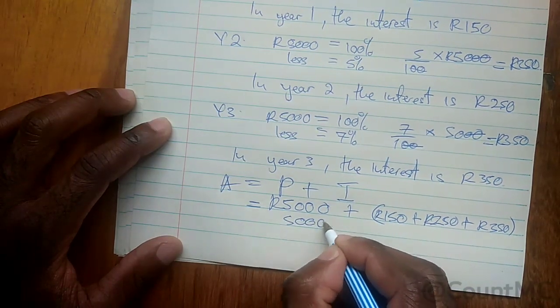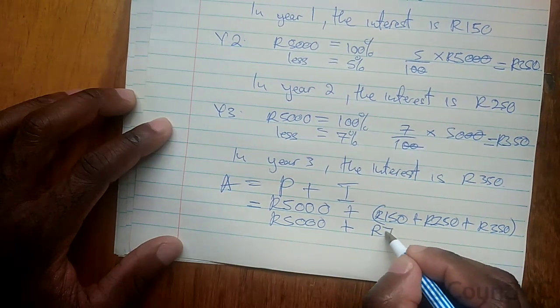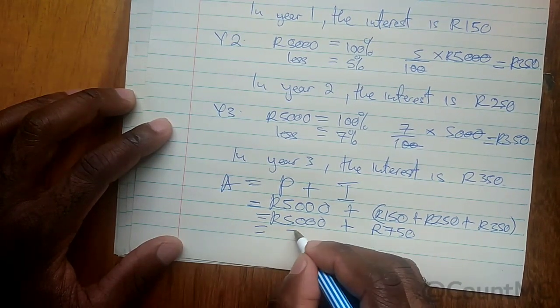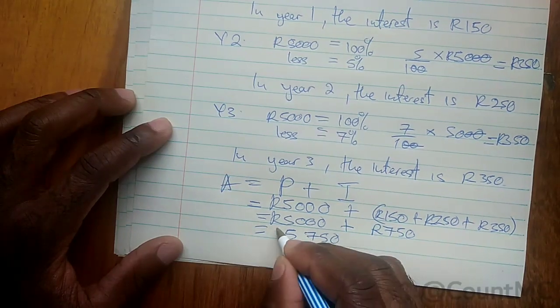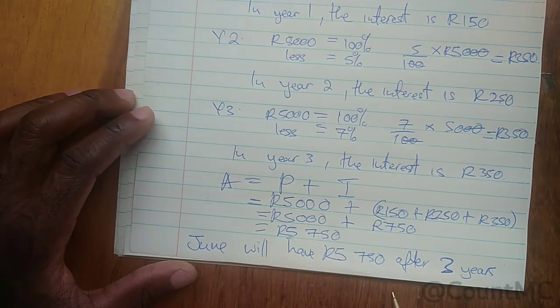You are left with 5,000 plus the total of 750. This will be 5,750 rands. So June will have 5,750 rands in her account after 3 years.